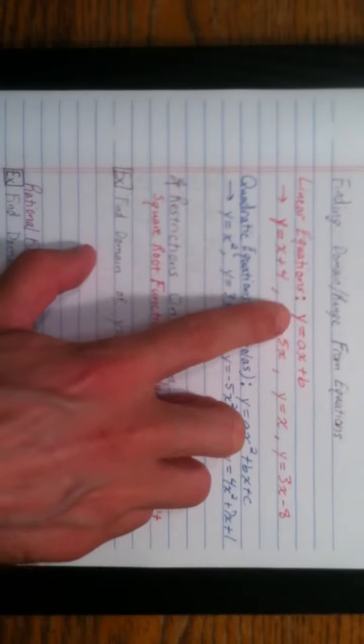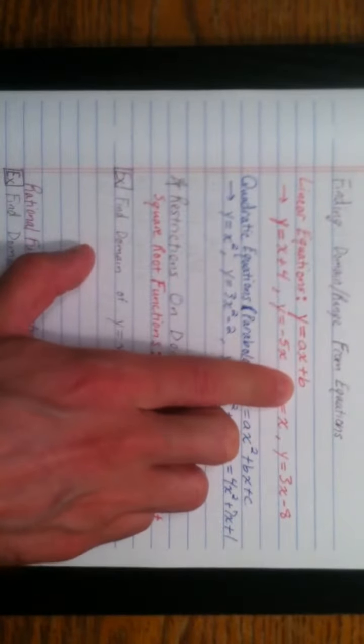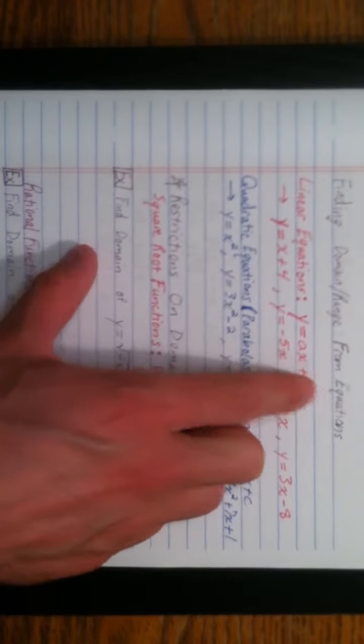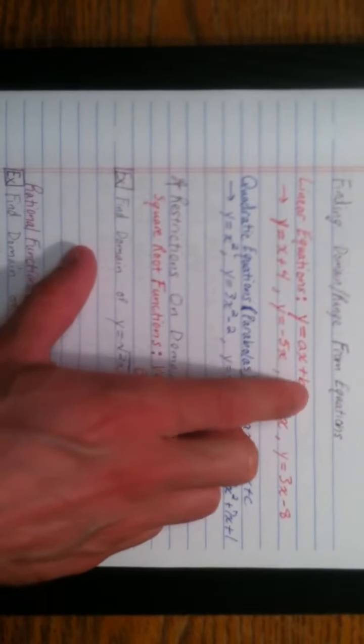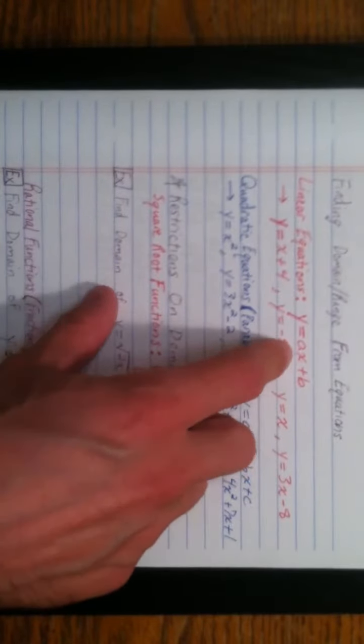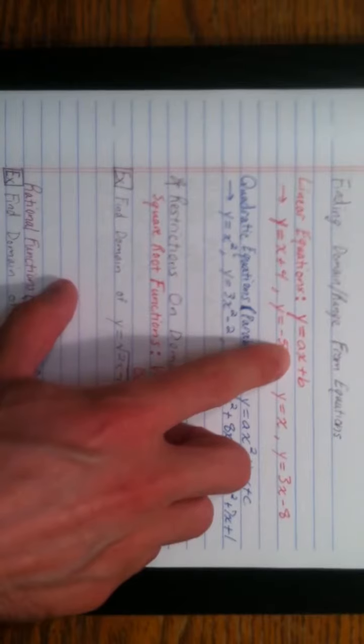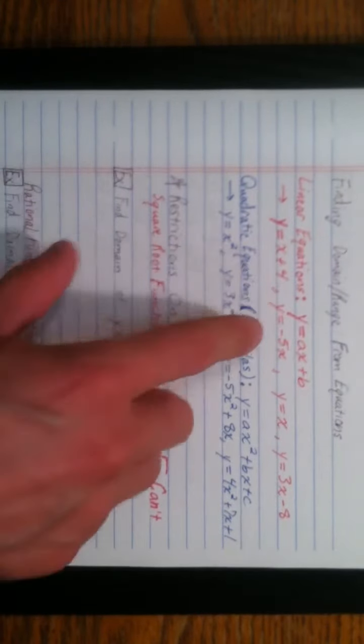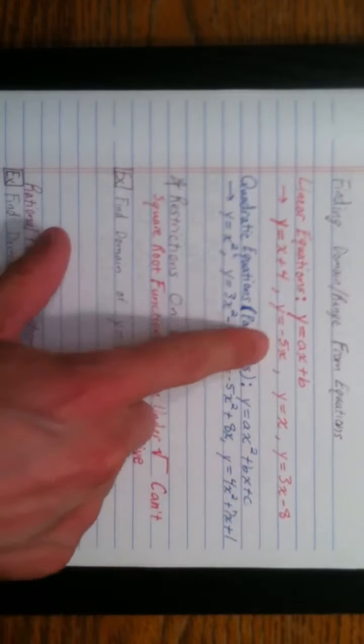A linear equation is anything that's going to produce a line, and the basic form of any linear equation is going to be y equals ax plus b. It does not necessarily have to have this b piece in the equation, a constant term, but it definitely has to have some sort of x involved. So if you have a single x in the equation and y solved for on the other side by itself, it's going to produce a line. Some examples are the equations y equals x plus 4, y equals negative 5x, y equals x, y equals 3x minus 8. You see these two in the middle here don't actually have a b term, a number by itself in the equation, but they still will produce a line, so it is considered a linear equation.